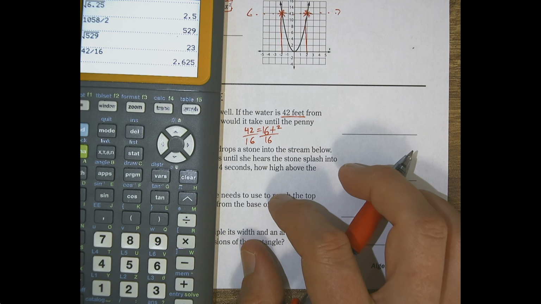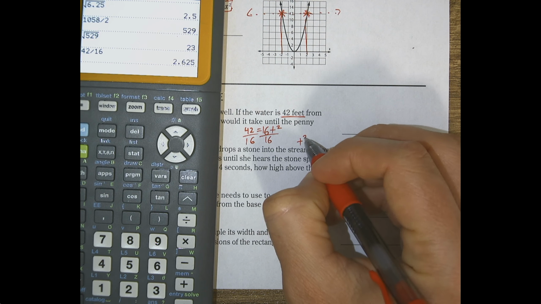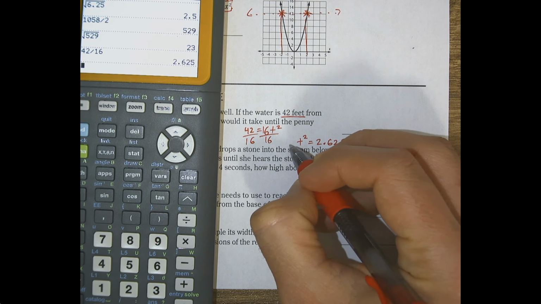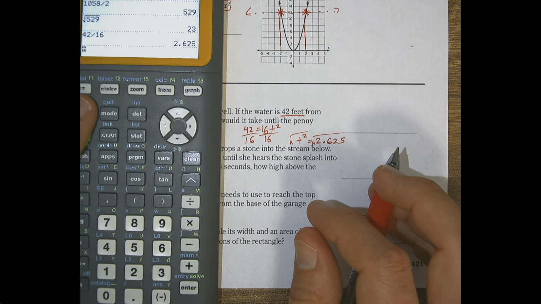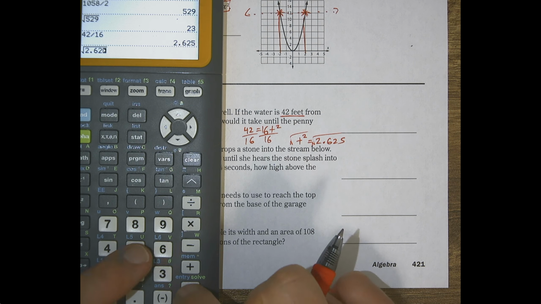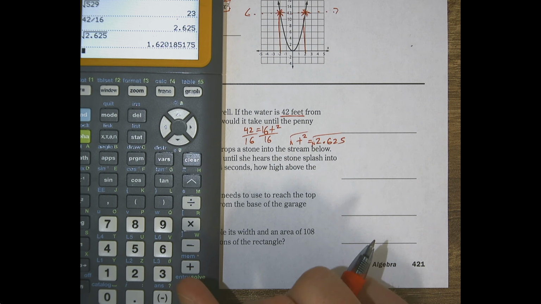I get this. So not a perfect decimal, but that's not rounded. That is an actual exact answer. So t squared equals 2.625. And I need to square root this to get t by itself and get my final answer. So I'm going to take the square root of 2.625. Okay, now this answer does need to be rounded.